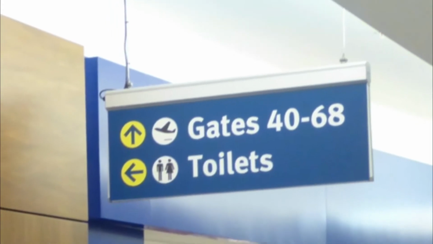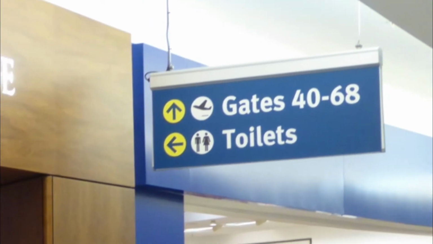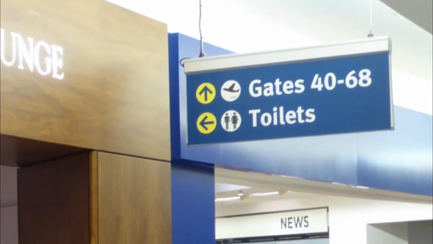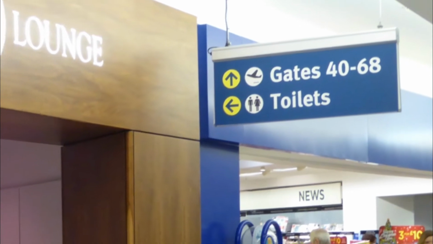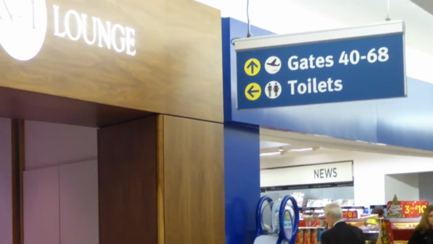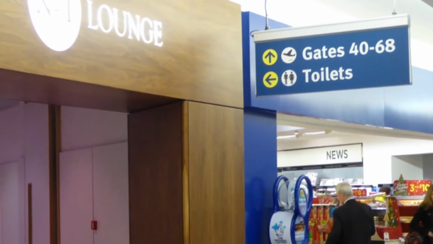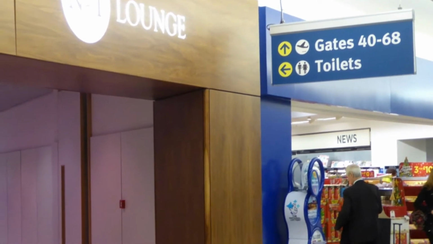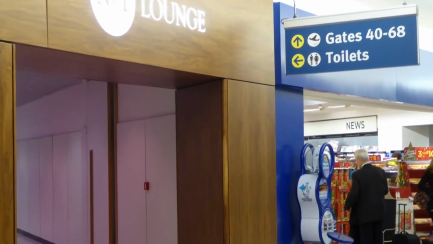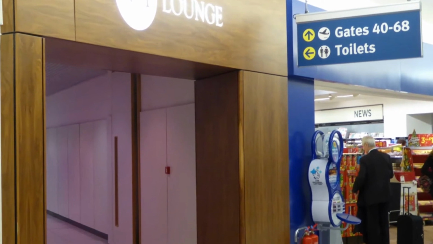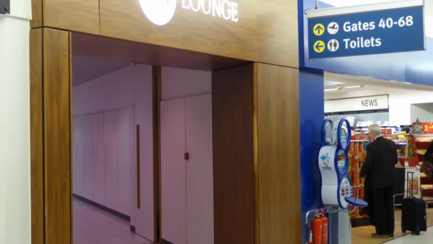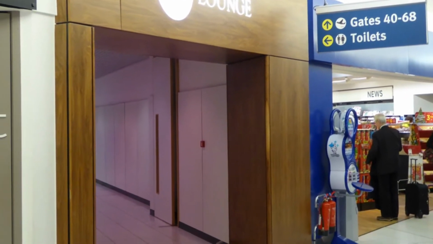And here the problem is slightly different. People trying to get to gates 40 to 68 keep turning into the toilets. And so the solution here was quite simple, and that was to put the arrow for the gates 40 to 68 and the icon on the right side of the text. By separating them, this very subtle difference, this solved the problem. So sometimes making it easy for people not to get lost is really quite simple.